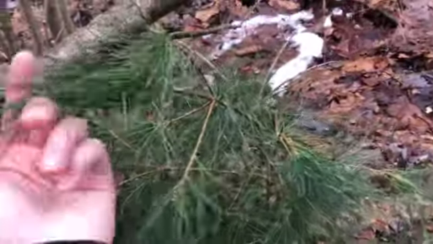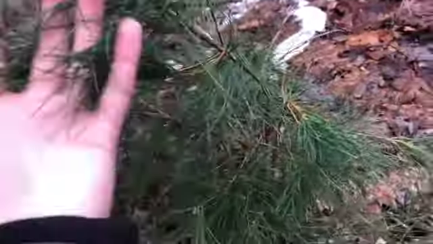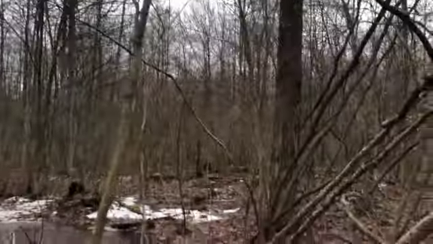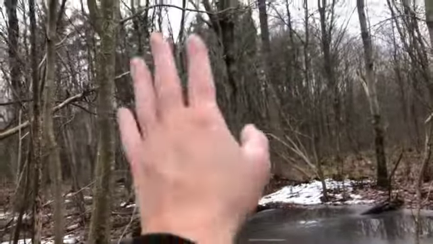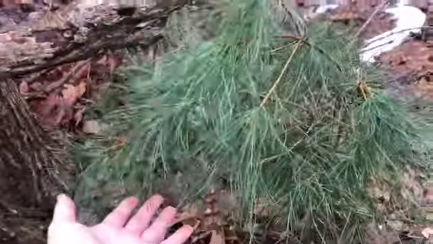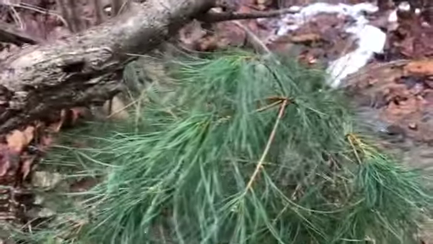Alright, so this little guy is a little white pine. In Pennsylvania, we have white and red pine that are common, and we don't actually have any big ones of these around here. As you can see, it's all pretty deciduous. All of those aren't white pines, those are another kind of pine species. So I'm not really sure where this little guy came from, but he established himself here somehow.